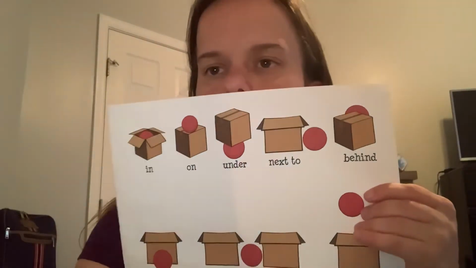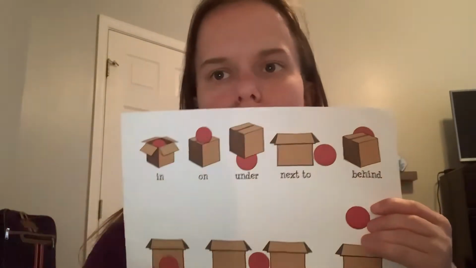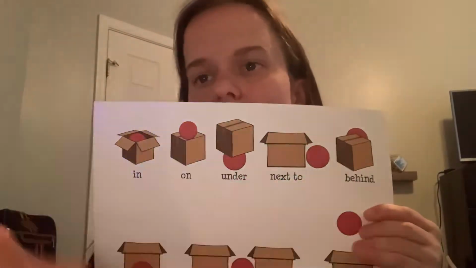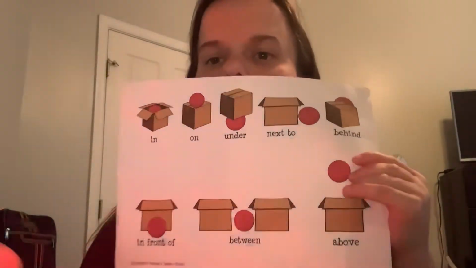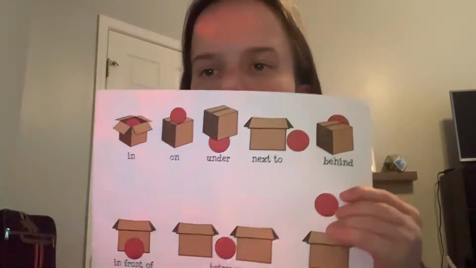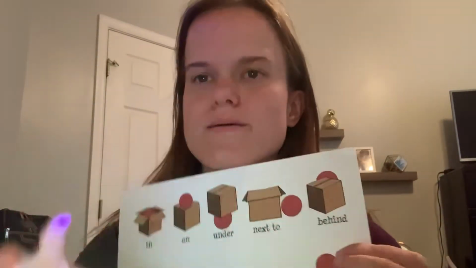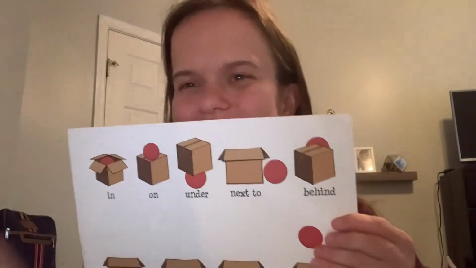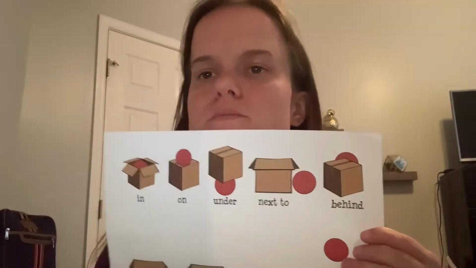And so basically I would do the task of like putting the ball in like a box, and I'll say, so is it in the box or under the box? And they'll have to decide. Sorry, it lights up. So is it in the box or under the box? And they can either point to it, or they can say it's in the box or it's under the box. And so that's how I would collect data.